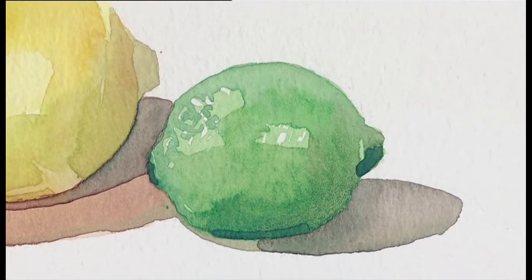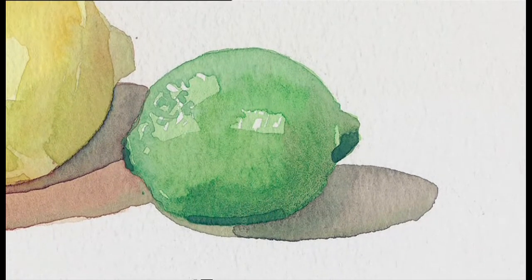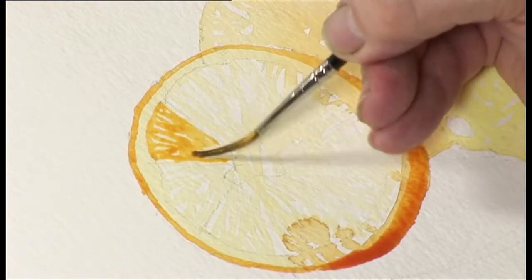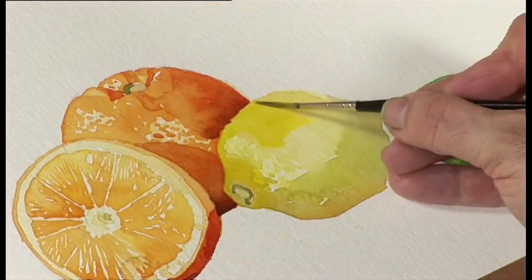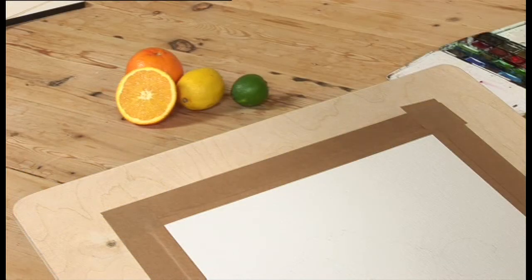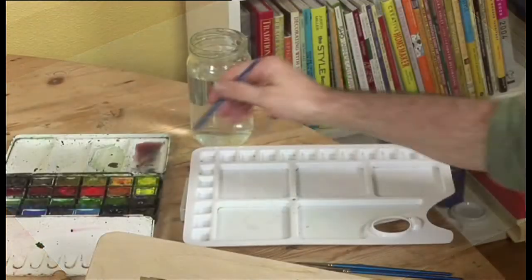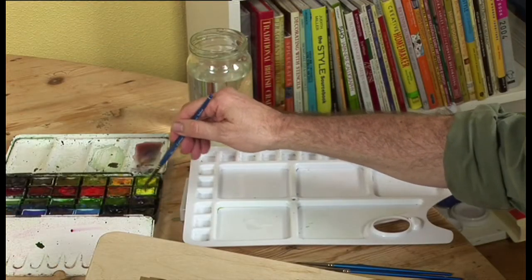For this project, you'll be using a number of the basic techniques, including laying washes, various types of brushwork, wet on wet and wet on dry. Before you start painting, make a light outline of the subject using a 2B pencil. The first thing to do is to block in the fruit following the outline.